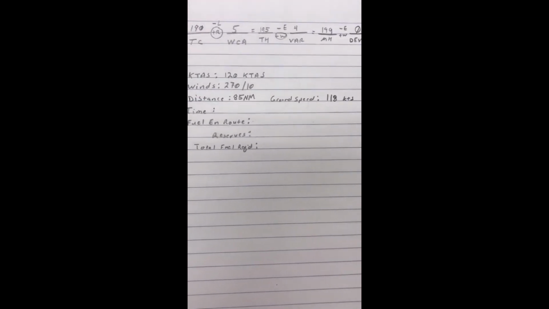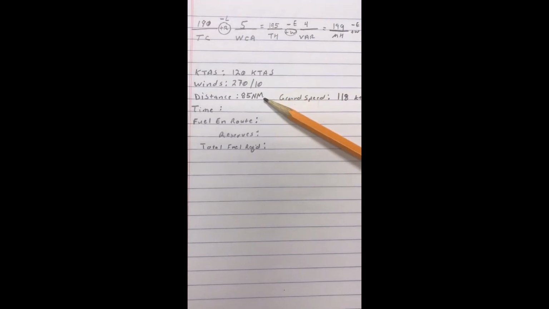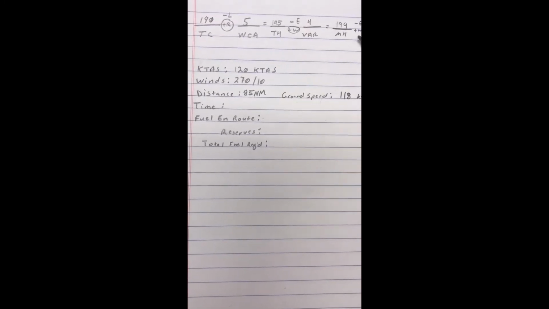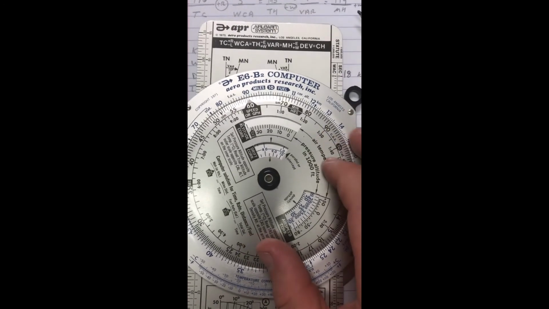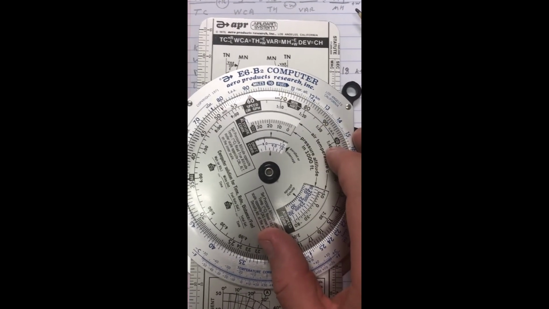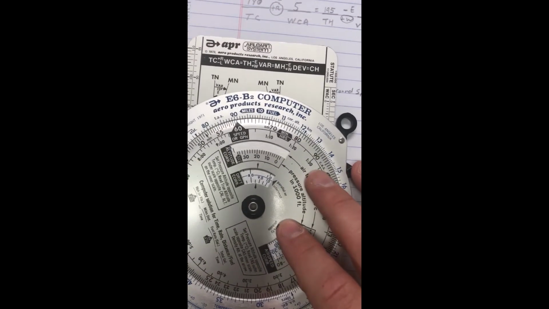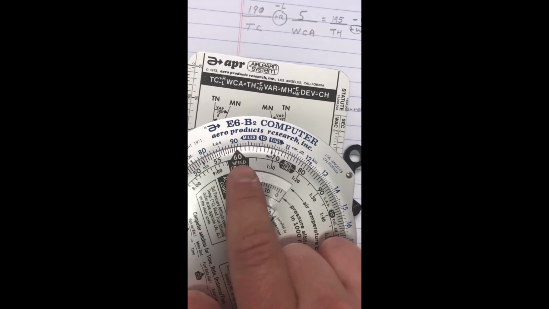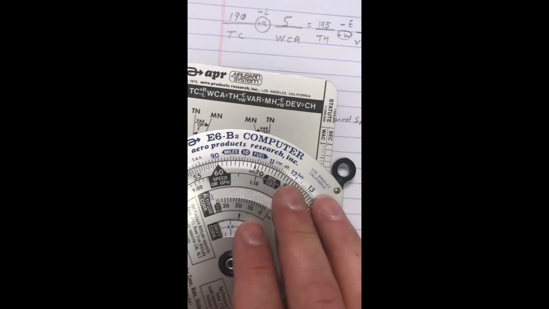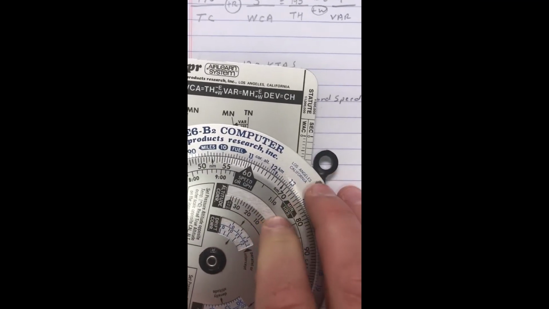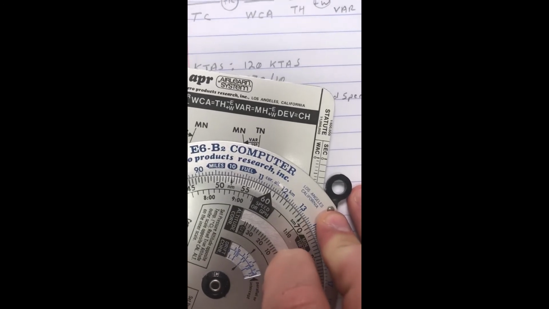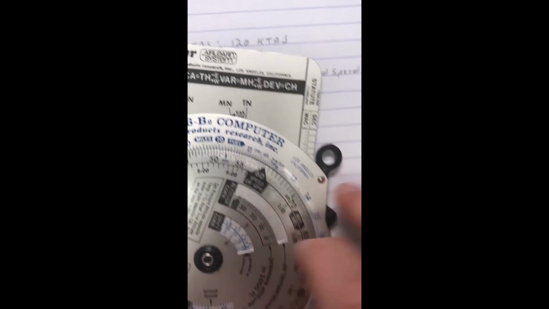When we spun those winds, we also got our ground speed. We determined that our ground speed was going to be 118 knots. And we also determined with the plotter that our distance between Terre Haute and Evansville was 85 nautical miles. So what we need to do now is go to the calculator side of our E6B flight computer. The first thing we need to do is take that ground speed, that 118, and place it over our 60-degree index. So we'll go ahead and spin that in and park that index over 118.